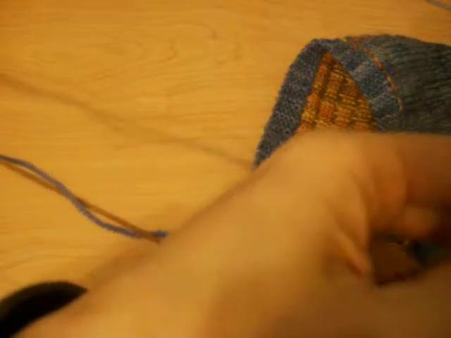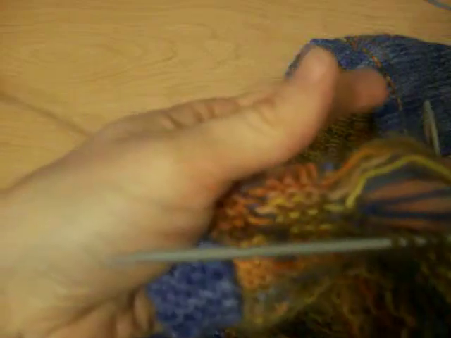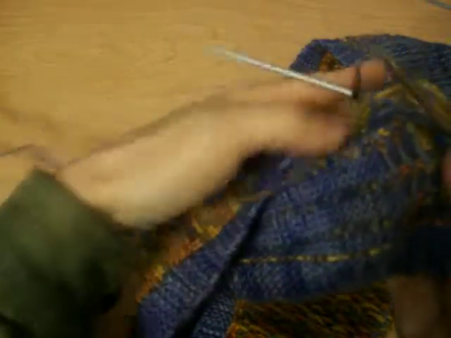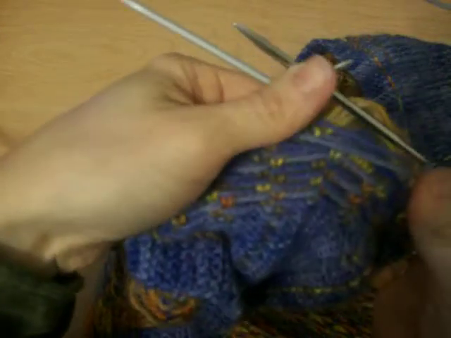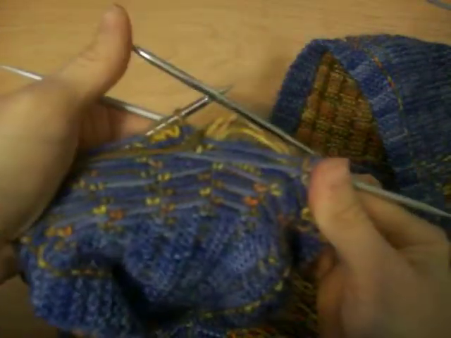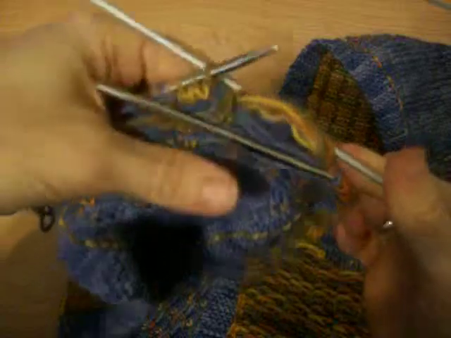Okay. Alright, so the floats are all on the correct side of the knitting. And that's what it looks like from the other side. Okay.